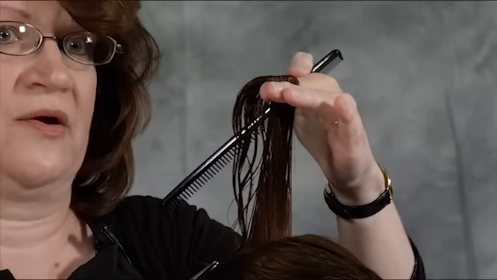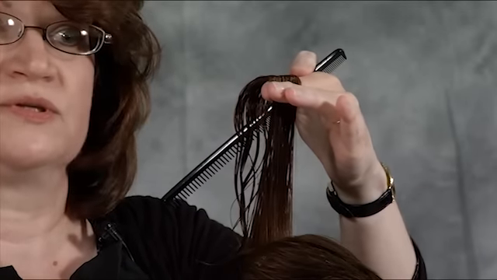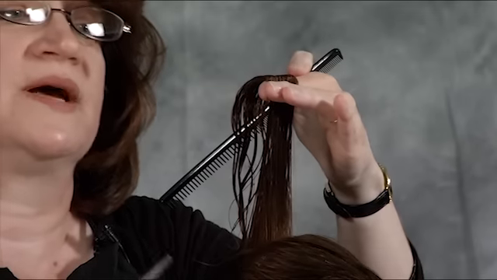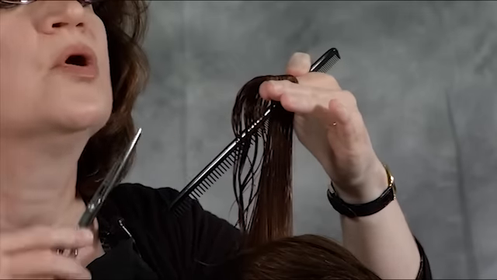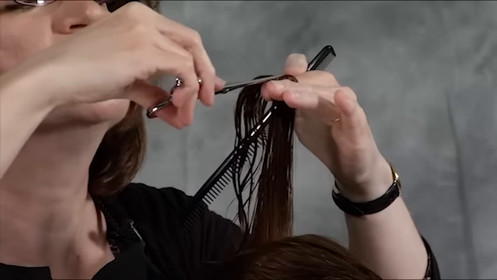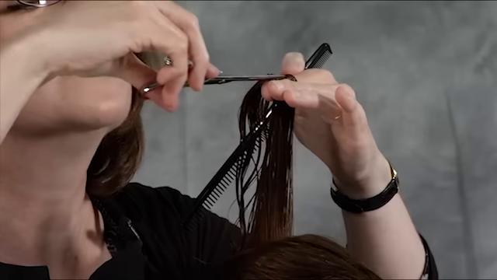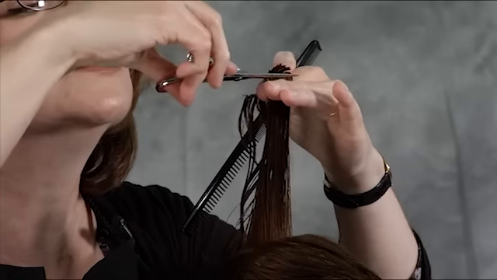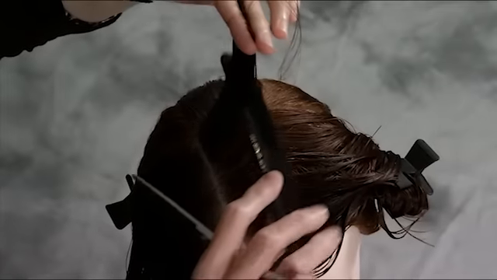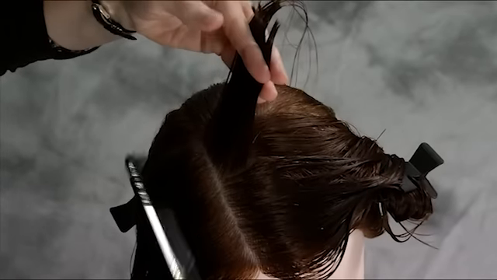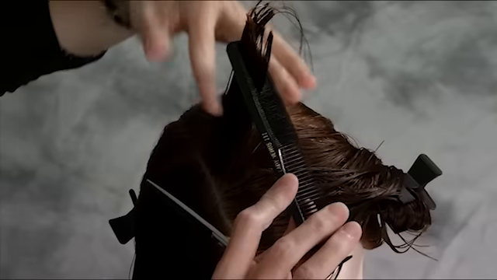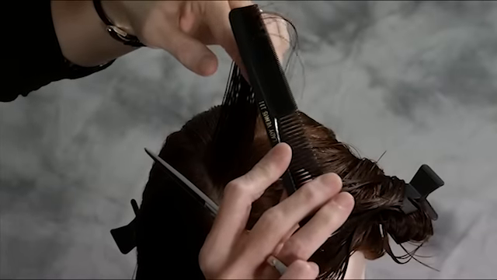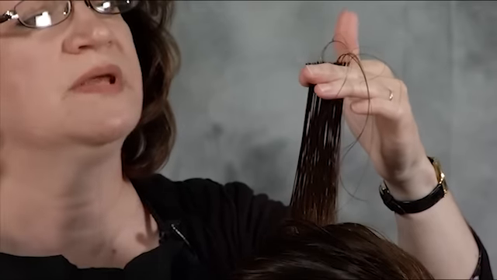Make sure the parting of hair that you just combed, that is combed to the guide hair, which is held at the 90 degree. And you're cutting right along the guide. With the hair shifted up to the guide hair, you're following the guide length.